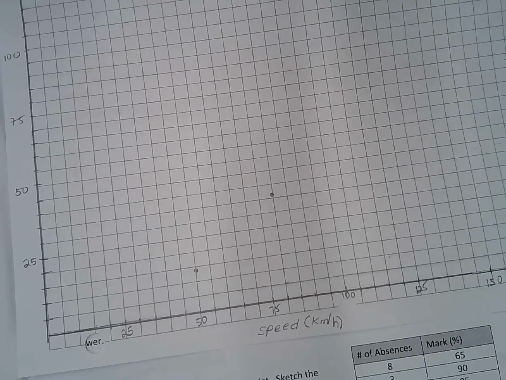Okay, so now what do we have so far to create a really good graph? The scale is consistent, right? You have labels and units on both of your axes. Another thing that we're going to put in is the title of the graph.